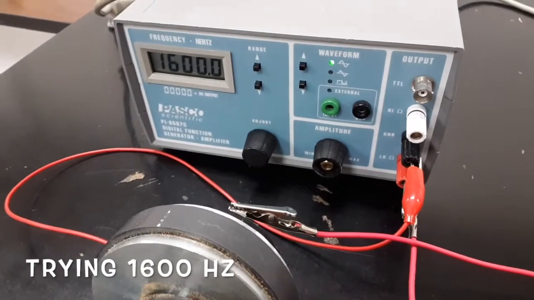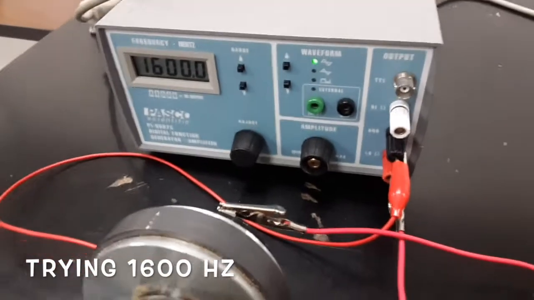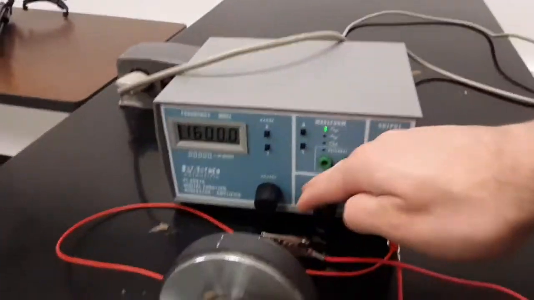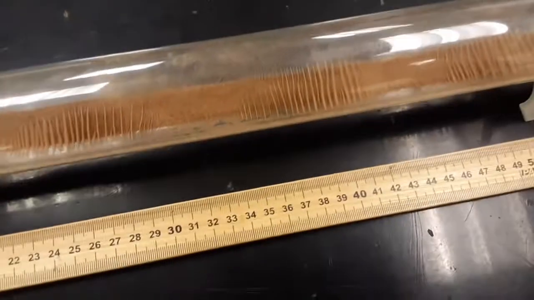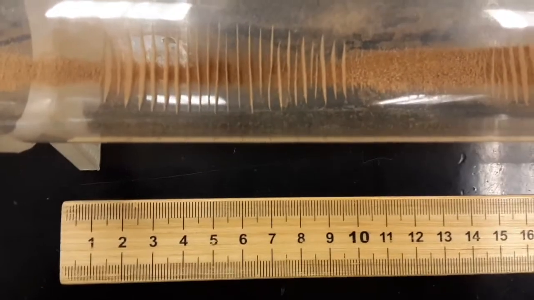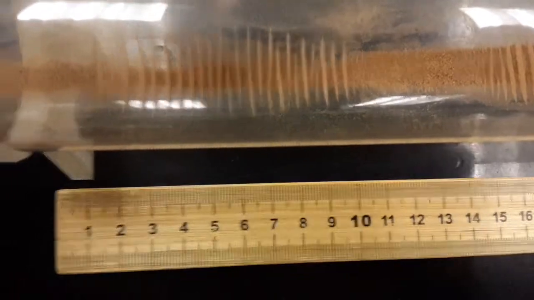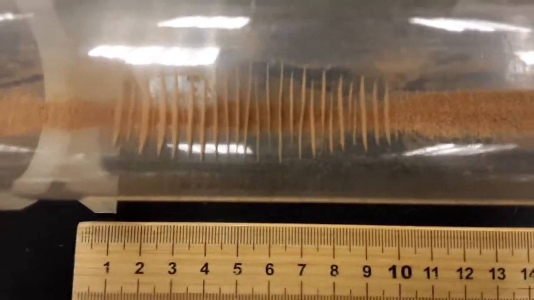Okay, I cut off my last video. I'm going to put these two together, and I'll start right away with 1600 hertz. You'll notice the antinodes are much closer together as the frequency goes up. So here's one. That's one antinode region. Okay, so let's count some gaps.